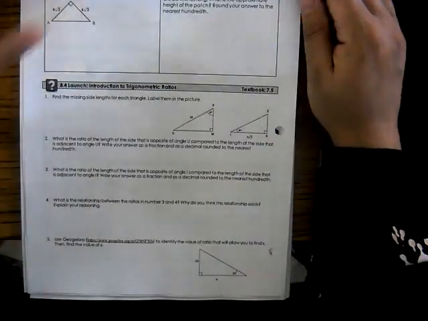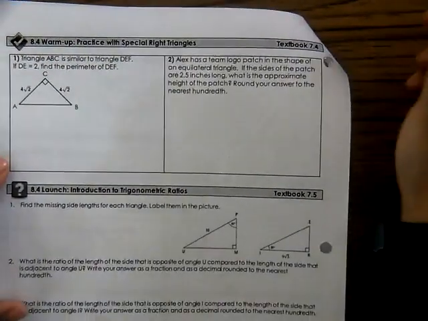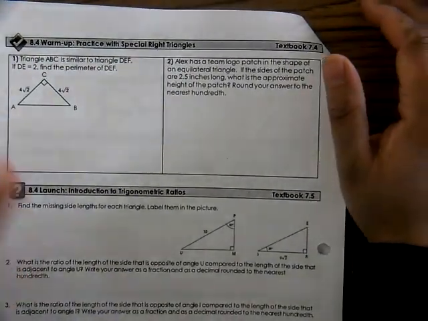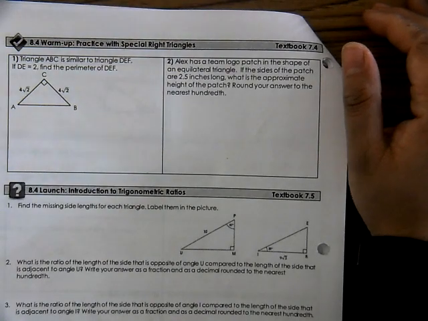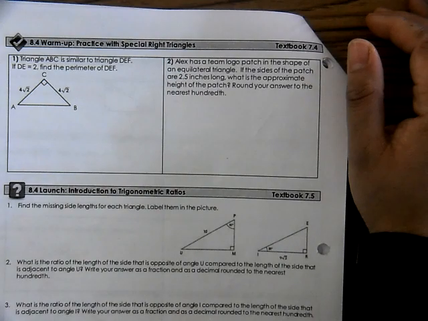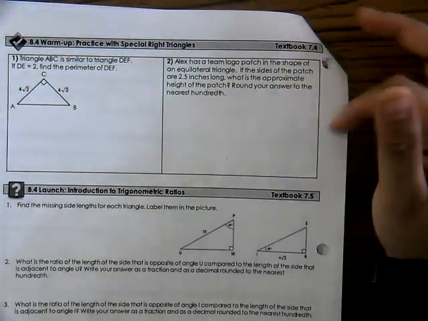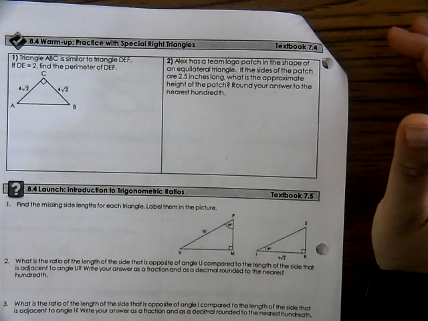Today's the notes for 8.4. We have a warm-up at the top, and then there's even a launch, but we're going to skip over that warm-up. It's more so just using some concepts from similarity and perimeter. Same with the second warm-up here, which deals with how you can use some special right triangles.